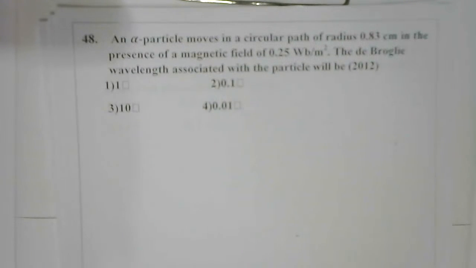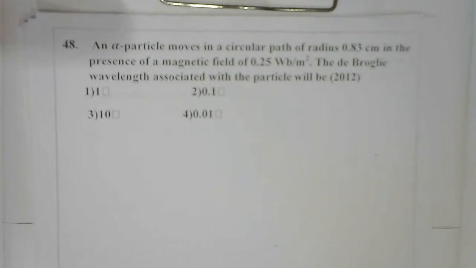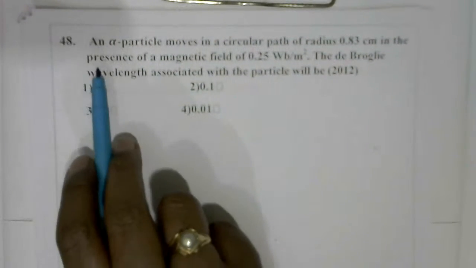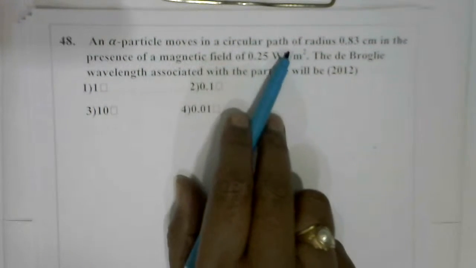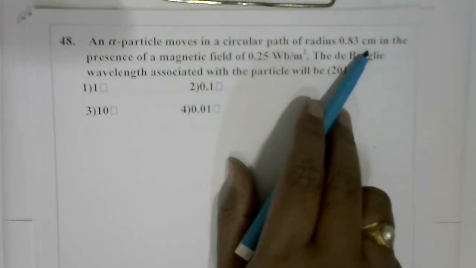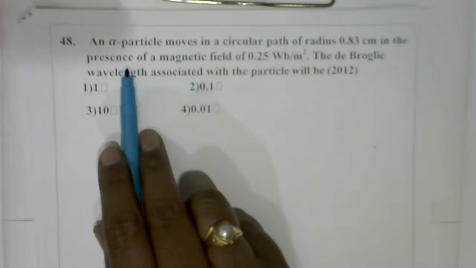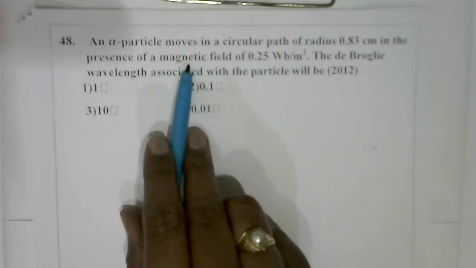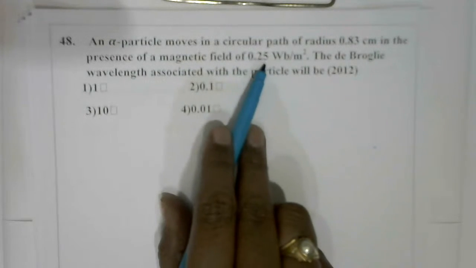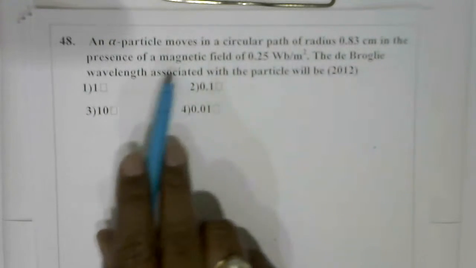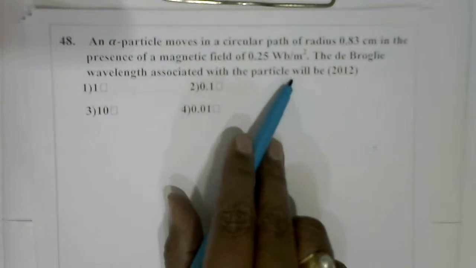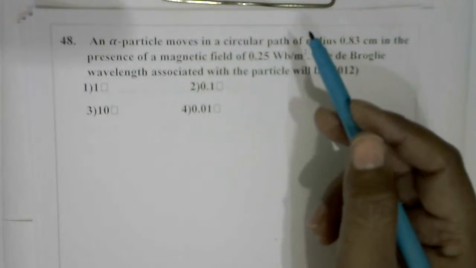So next, something is missing, only the unit is missing, I hope. Next you have an alpha particle moving in a circular path of radius 0.83 centimeter in the presence of a magnetic field of 0.25 Weber per meter square. The de Broglie wavelength associated with the particle is.